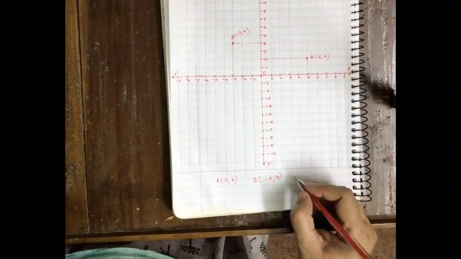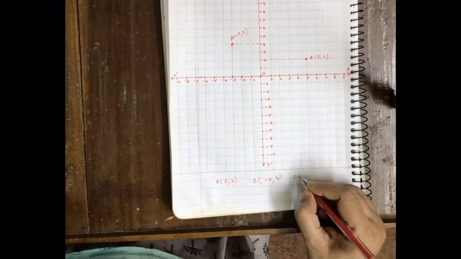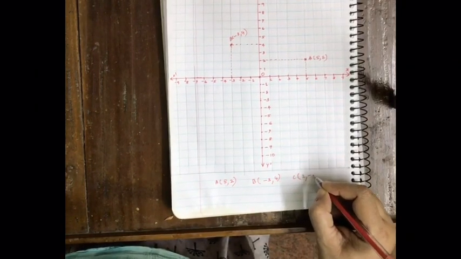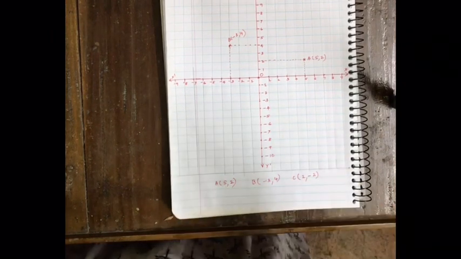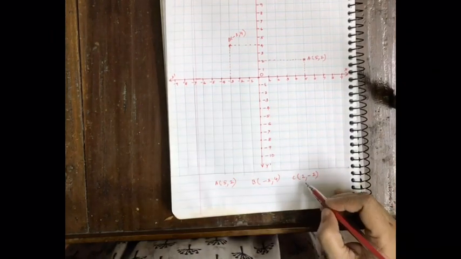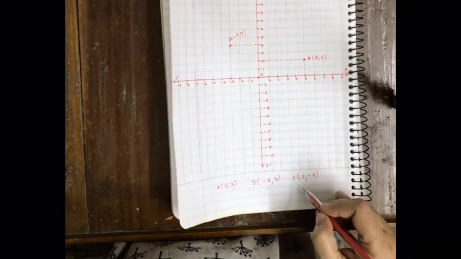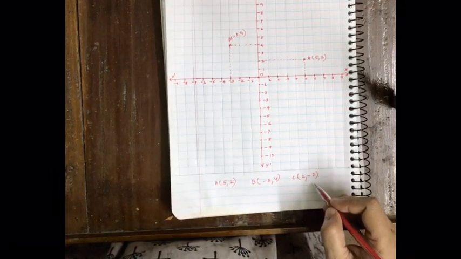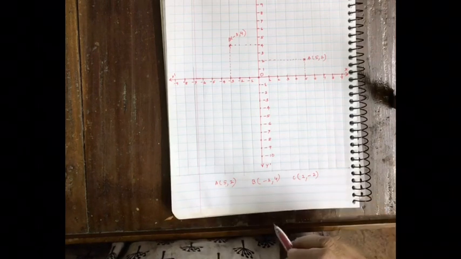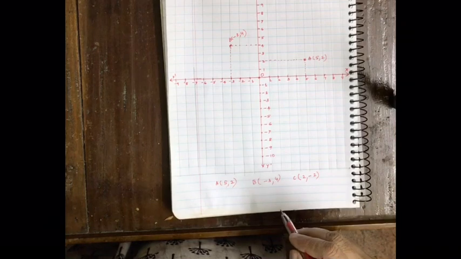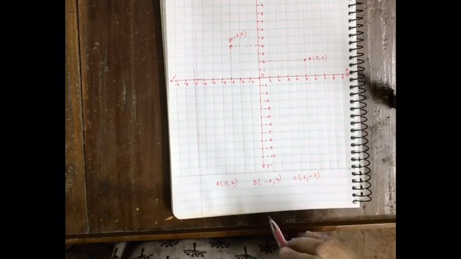One more point I am going to mark. Mark the point C, say (2, -2). Abscissa is 2, ordinate is -2. Abscissa is positive, ordinate is negative. So which quadrant will this be in? This will be in the fourth quadrant. Abscissa is positive, ordinate is negative.